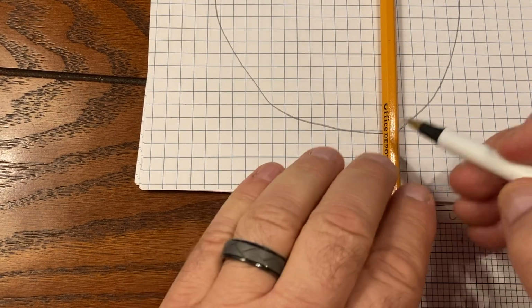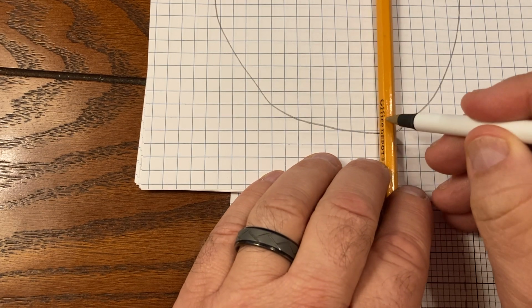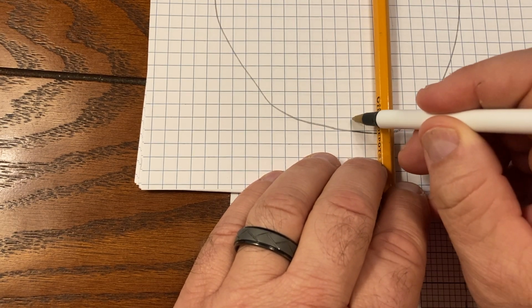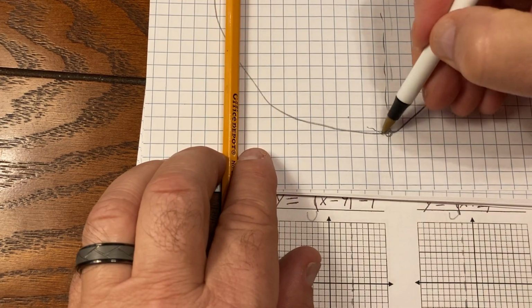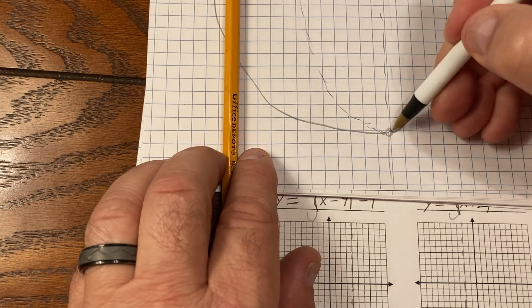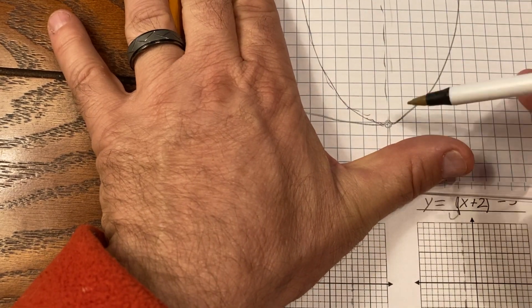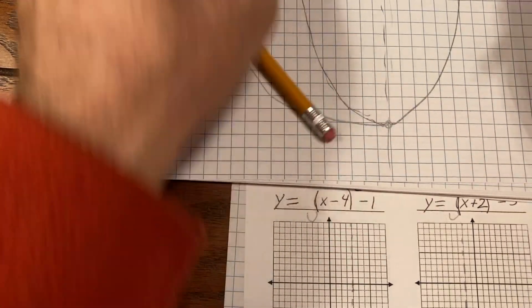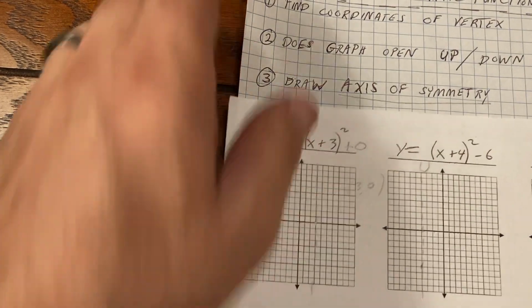This goes up 1 unit, right 2. This should be in the opposite direction, up 1, over. It should go through here. It should be more along the lines of something like this. Something like that. This is more of a mirror image of that side. Because it's symmetric. That's why it's called axis of symmetry.